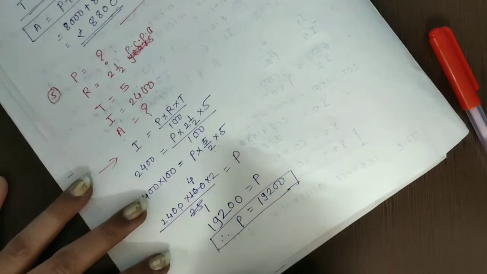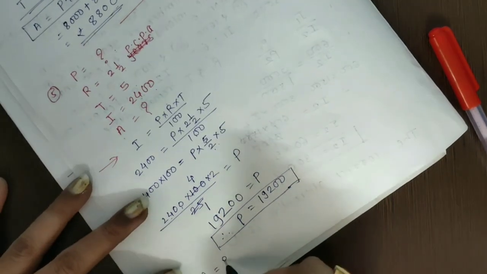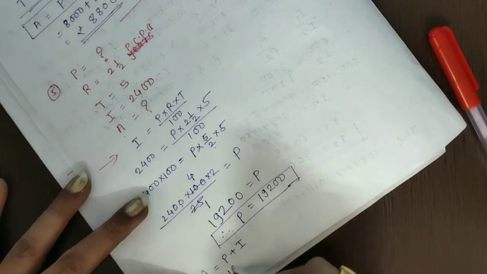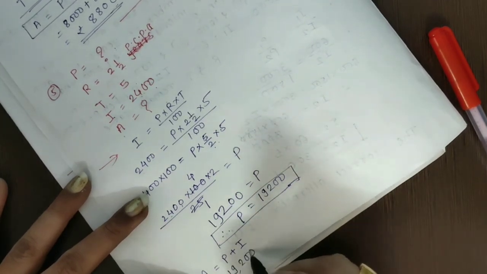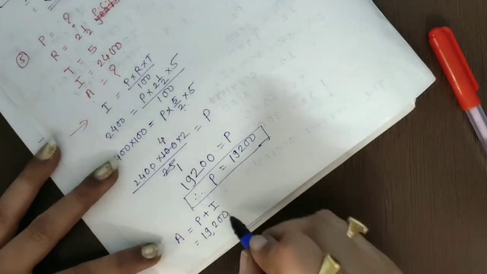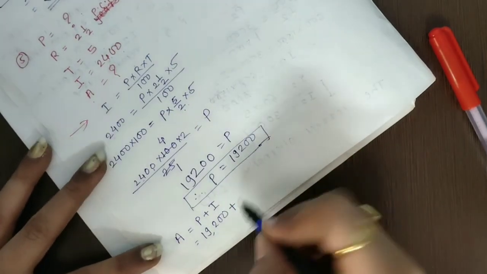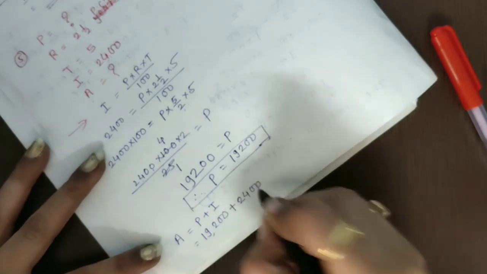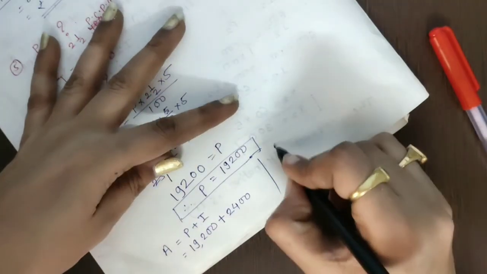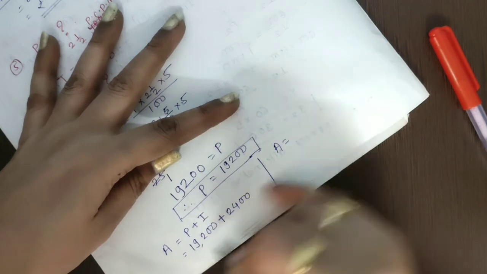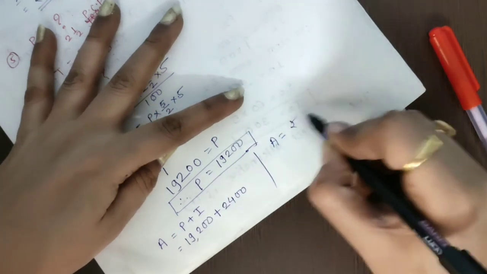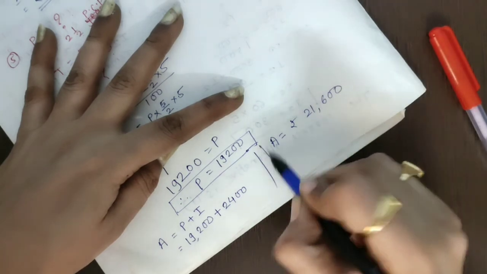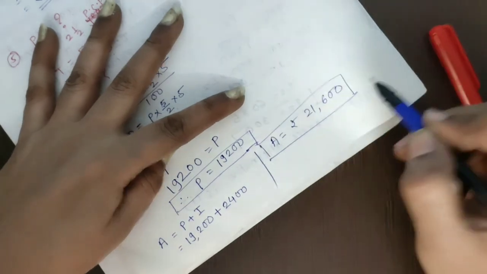Then you have to find out amount. Amount equal to P plus I. So P is equal to this 19,200 plus interest. Interest how much? 2,400. So A equal to, ह्यांची जर आपण टोटल केली, द आन्सर इज ₹21,600. दिस इज युअर फाइनल answer.